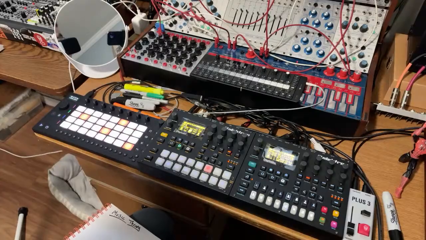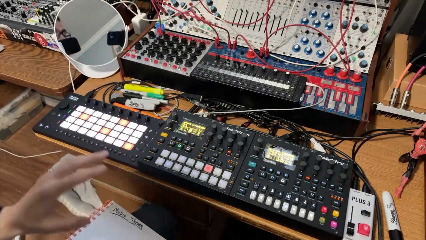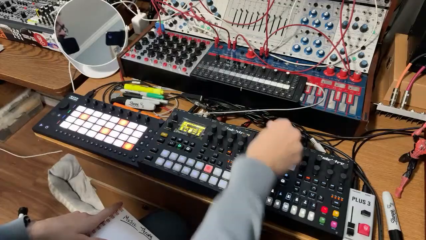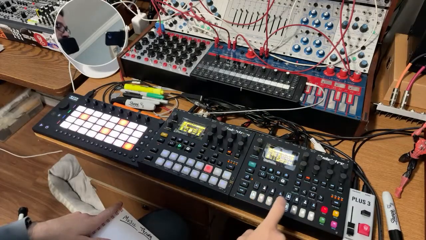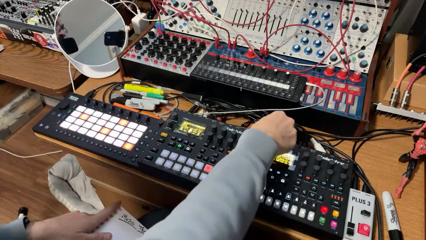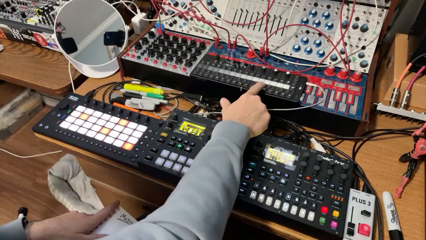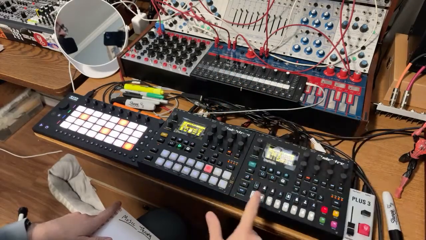Okay, that is the key of C major. That's all the white notes on the piano. Same as if I played it on the Digitone. So that's in order, right? Just in order: C, D, E, F, G. Okay, and if I play it here.